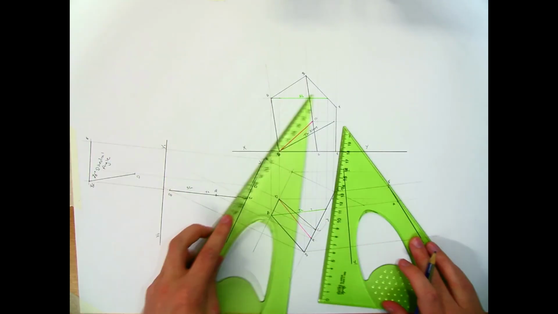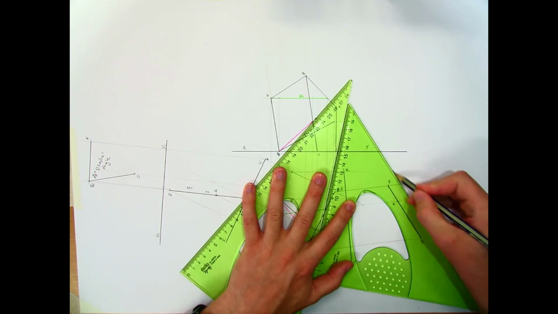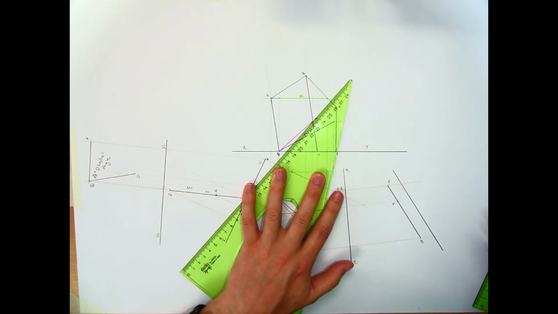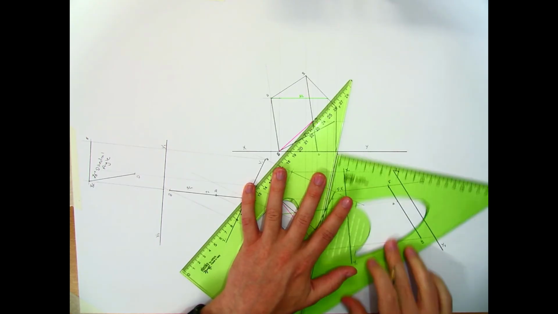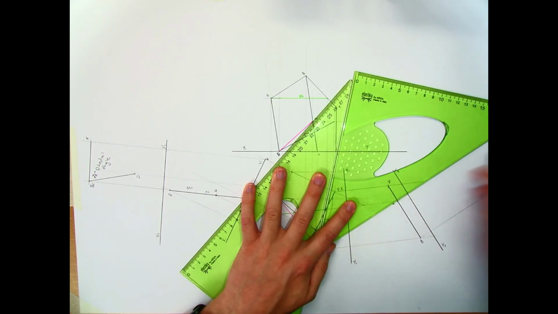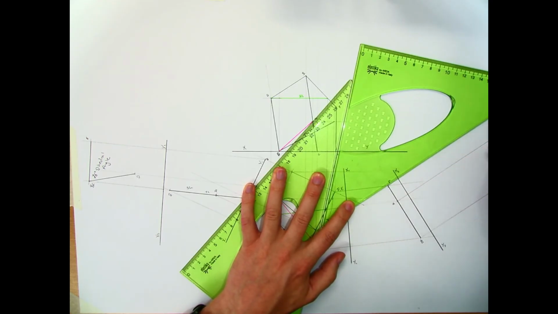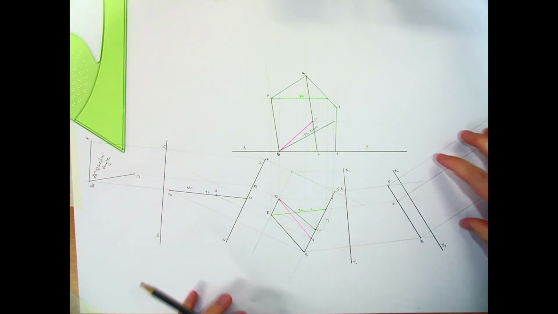So I need another xy line. This time it's going to be parallel to this line. So I'm going to have an x2, y2 line out here. Project all my points perpendicular. And just like we said other places in this video, I'm working in this view.